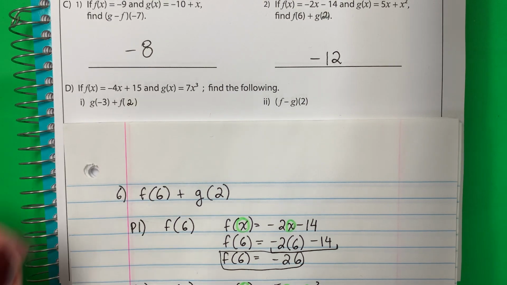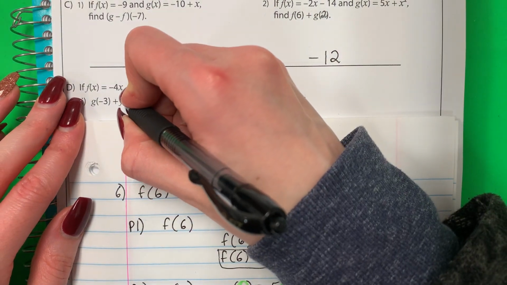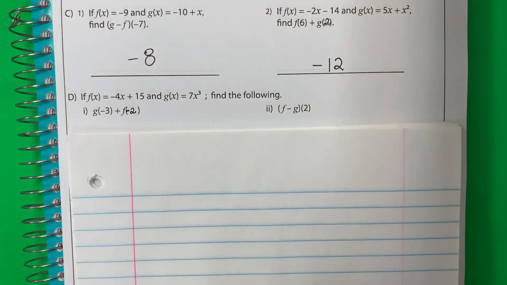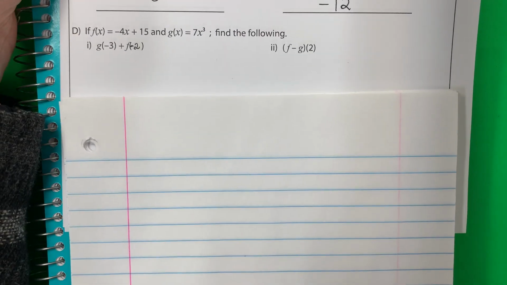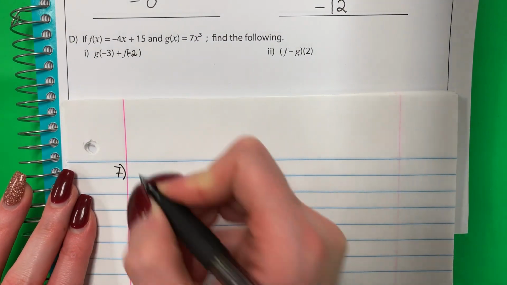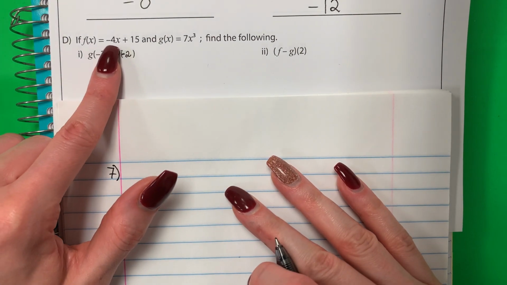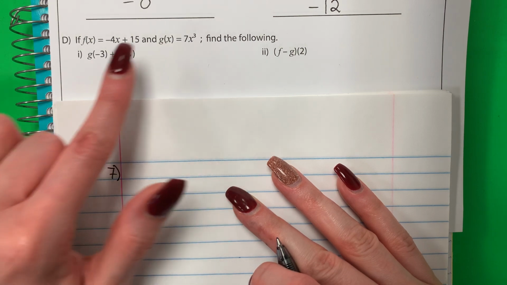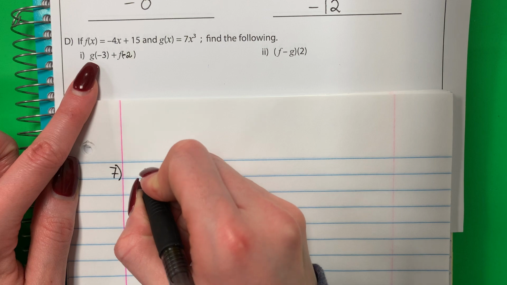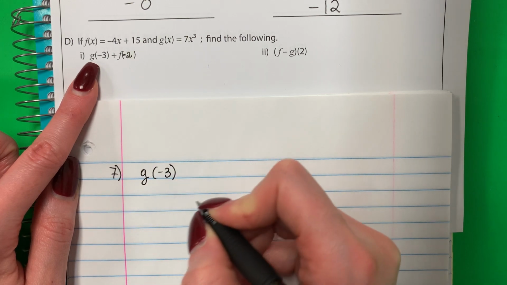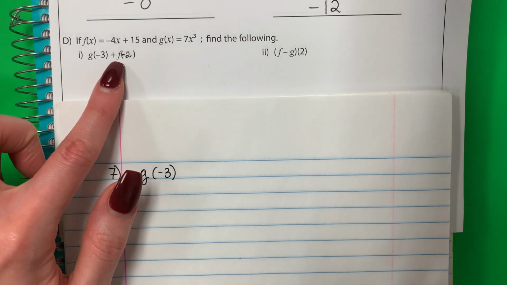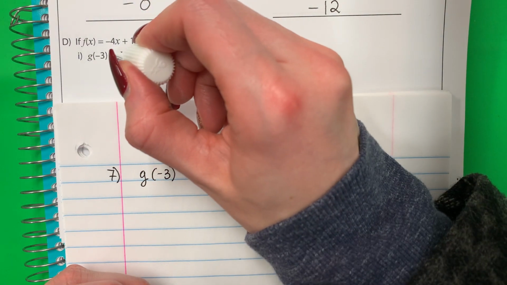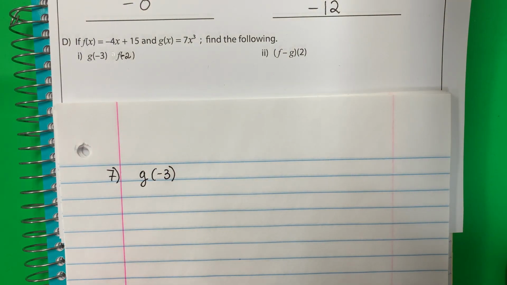Okay, let's go ahead and do the next one over here. Let me make that a minus just for fun. Okay, so now question 7. For question 7, I have f of x is negative 4x plus 15, and g of x equals 7x cubed. And I need to do g of negative 3. You know what? Let me change this. Let me make this a minus. Quiero hacer esto un menos, okay? I'm going to change the question. Voy a cambiar la pregunta. So you learn more. Para aprender más.